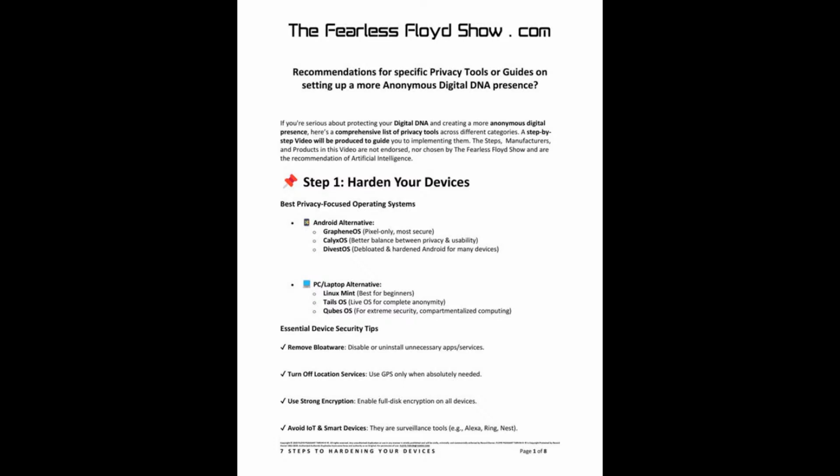Excuse me. Step 1, harden your devices. Best privacy-focused operating systems, Android alternatives. For those of you who are running an Android phone, tablet, or device, GrapheneOS is a Pixel-only operating system. It is the most secure. Next would be CalyxOS, a better balance between privacy and usability.